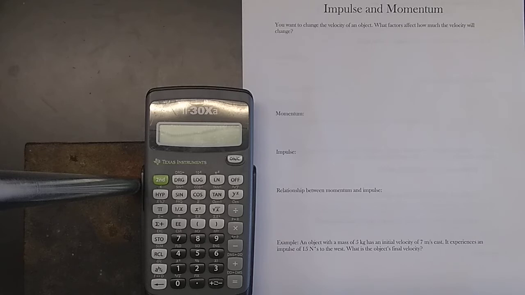In this unit there is new material, but it's very much based on our forces and kinematics unit. As a matter of fact, in order to define some new terms, impulse and momentum, we're going to go back and think about topics, concepts, or scenarios that should be very familiar to you.